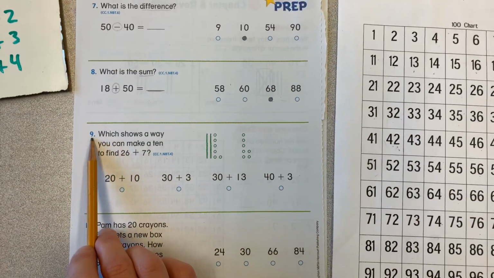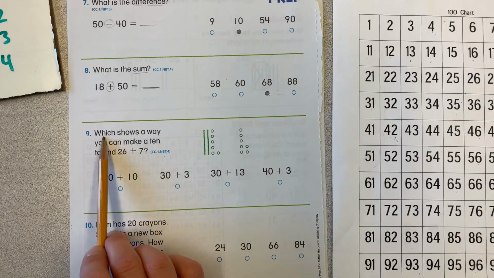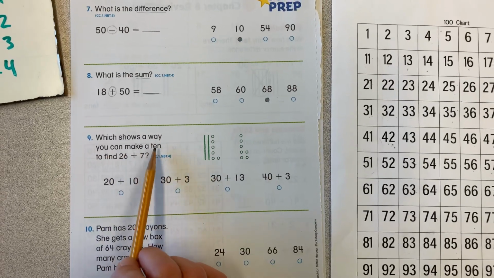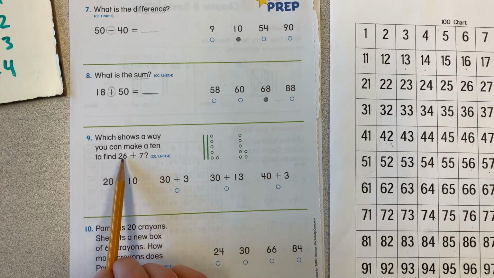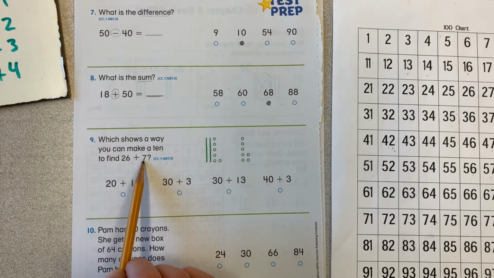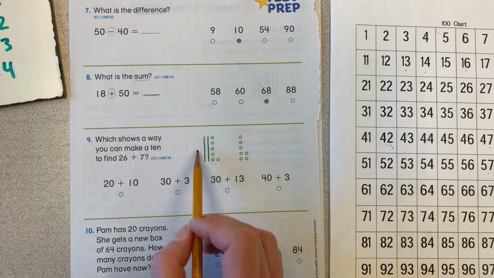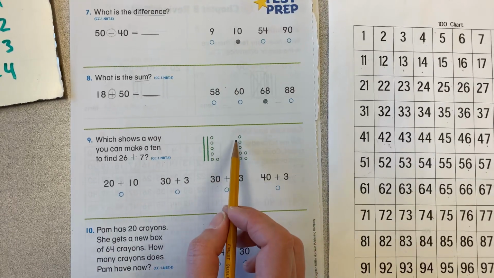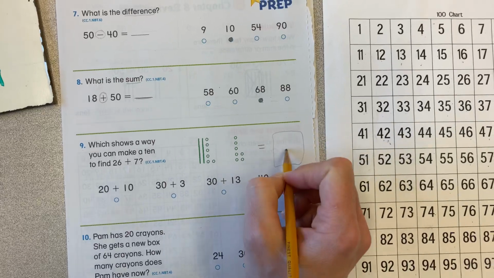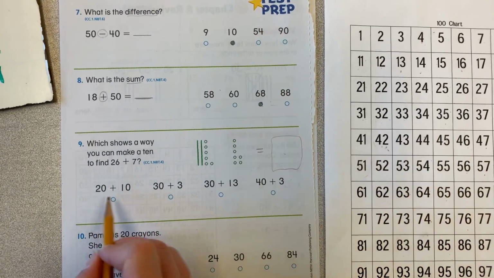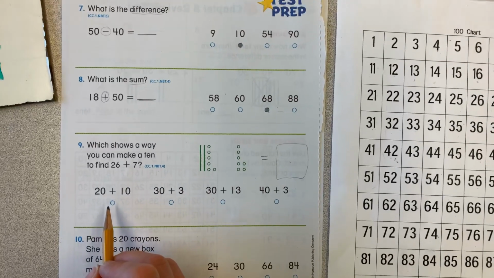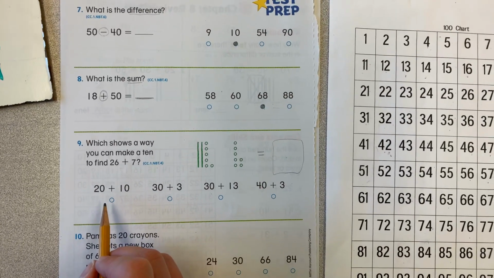Number 9. Read it with me, please. Which shows a way you can make a 10 to find 26 plus 3? We have to add this model together to see what our new number is. Whatever this number is here is what I will look for down here. You're going to have questions like this on your test tomorrow, so pay close attention.